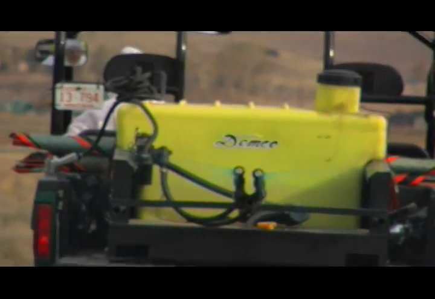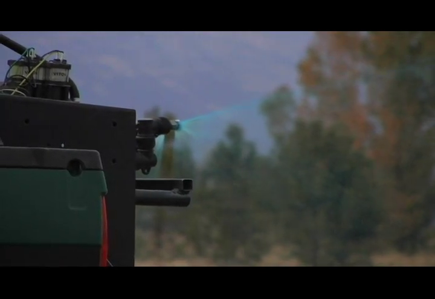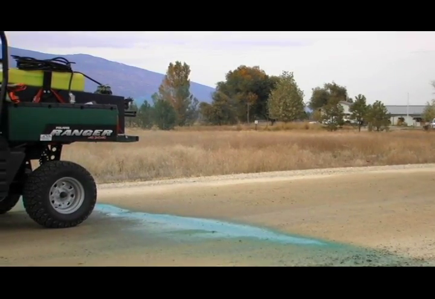With the calibration strip method, the area of the strip is the width of your spray swath or pattern in feet multiplied by a distance of your choosing. Most applicators use 100 to 200 feet.